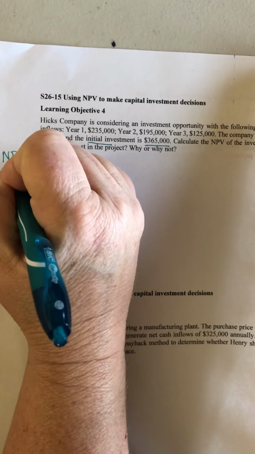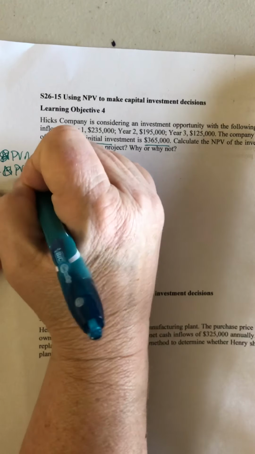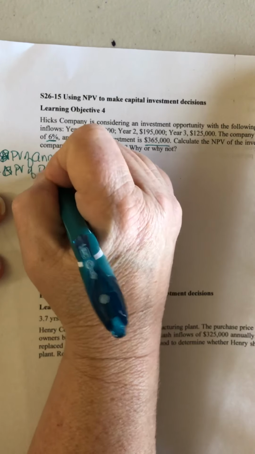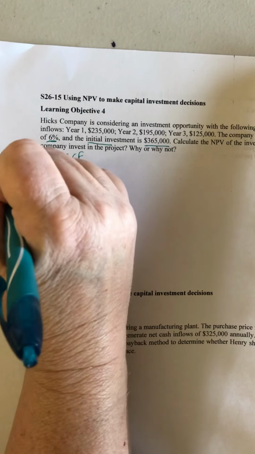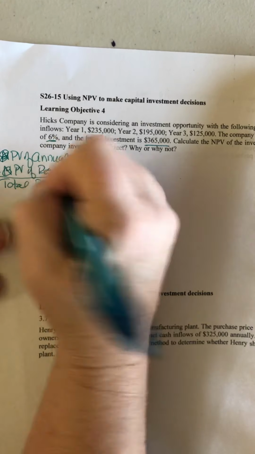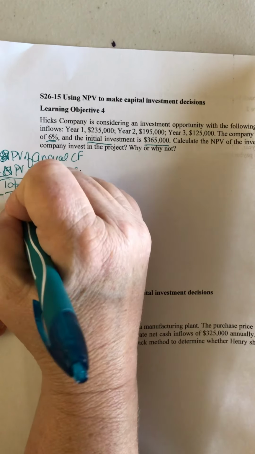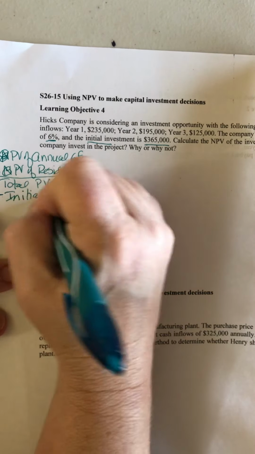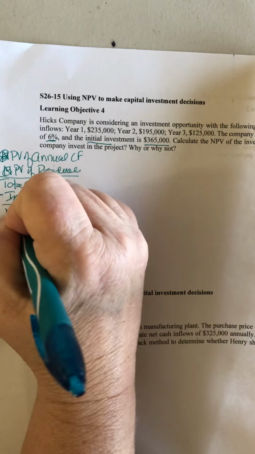Plus the present value of any residual value. That gives you total present value. PV is present value. Then you subtract out the initial cost or initial investment, and that gives you the net present value.